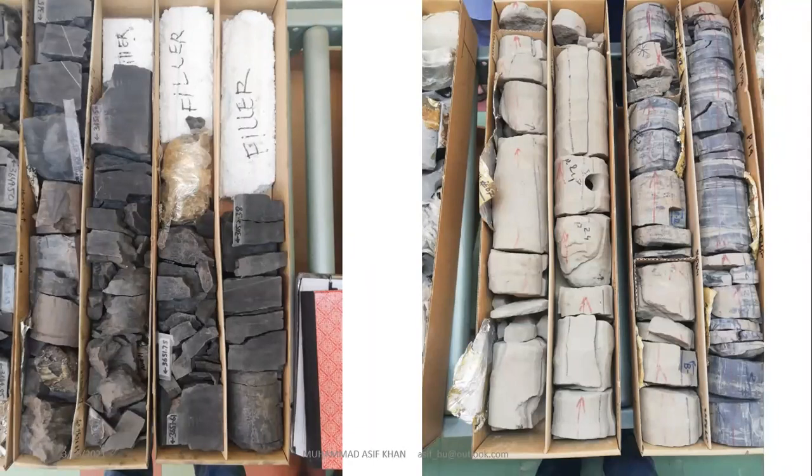One slab they keep for their R&D, and the other slab they send to HDIP. But on the right hand side, we have a complete core that is probably from OGDCL, as they sometimes do not cut it down further to make the slabs for their R&D.